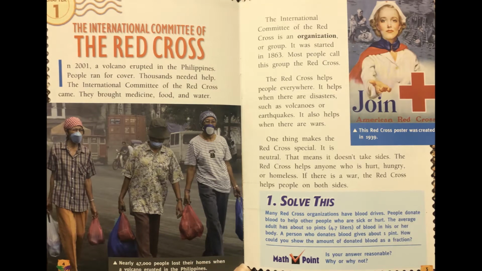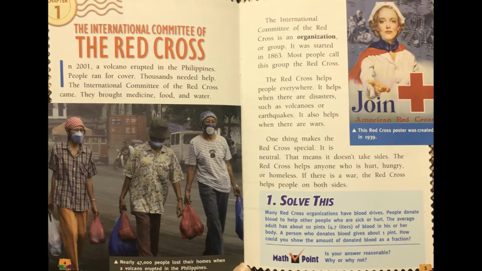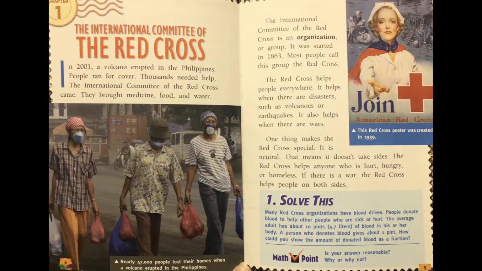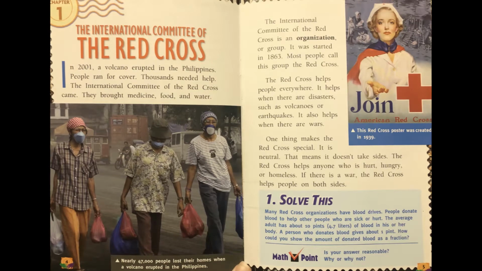The Red Cross helps people everywhere. It helps when there are disasters, such as volcanoes or earthquakes. It also helps when there are wars. One thing makes the Red Cross special. It is neutral. That means it doesn't take sides. The Red Cross helps anyone who is hurt, hungry, or homeless. If there is a war, the Red Cross helps people on both sides.